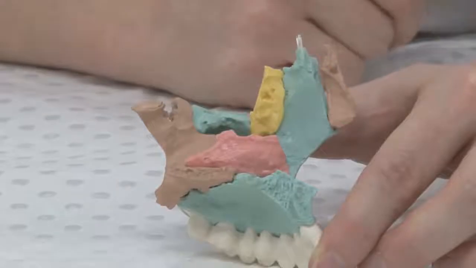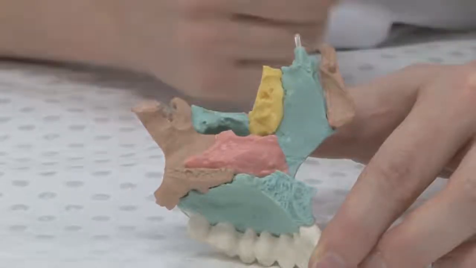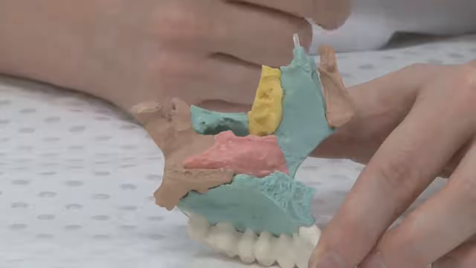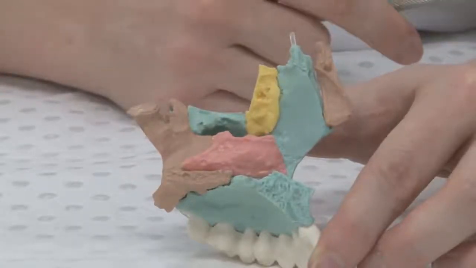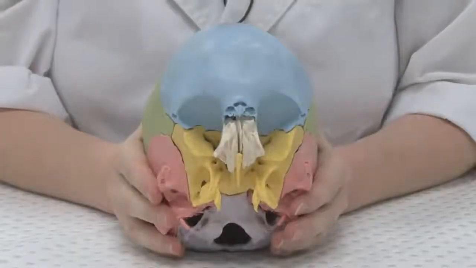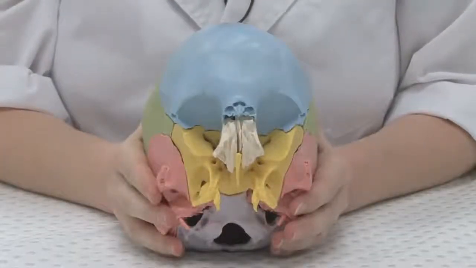When we put the skull back together at the end of this video, you'll be able to see how the lacrimal bone forms part of our tear ducts leading to our eye socket or our orbit. So far we've discussed 13 of the 14 facial bones.